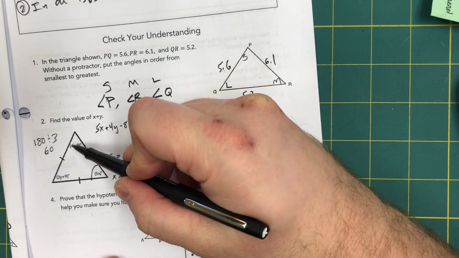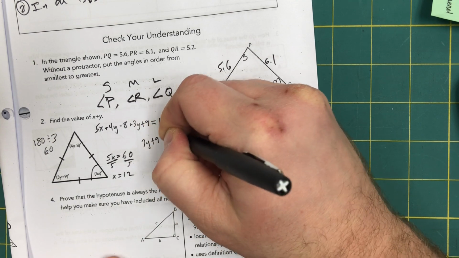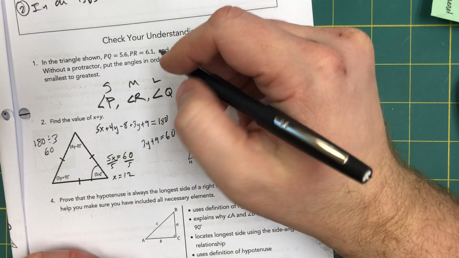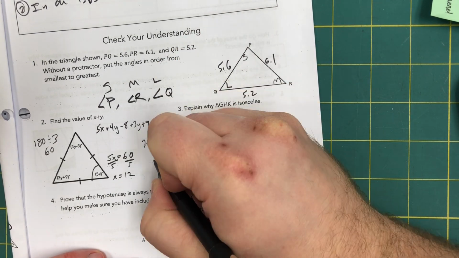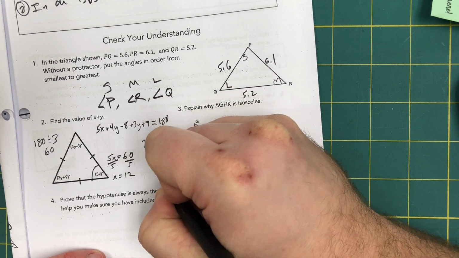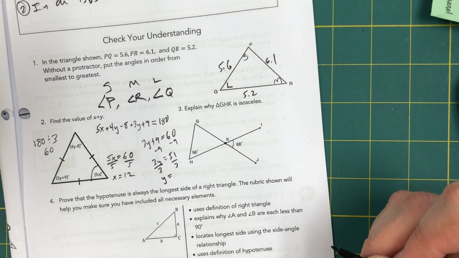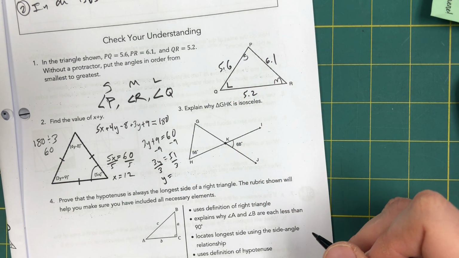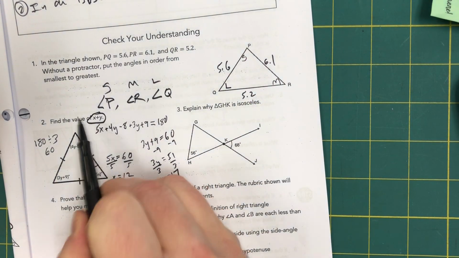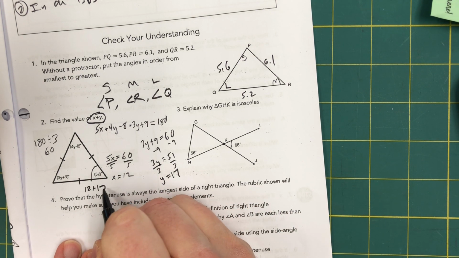And then I could pick either one of these. 3y plus 9 is equal to 60, right? Or 4y minus 8 is 60, either one. I'll subtract the 9 from both sides. I'll get 3y is equal to 51, and then divide both sides by 3, and y is equal to, what is that, 17? Let me double check. Yeah, 17. So the value of x plus y is a fancy question, but it's just 12 plus 17 then. 29.